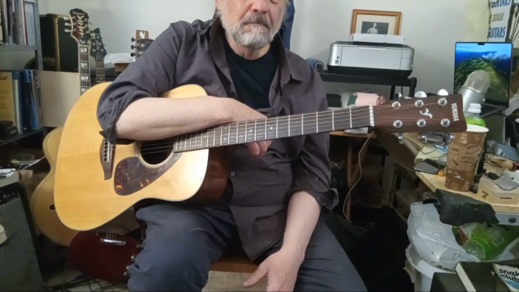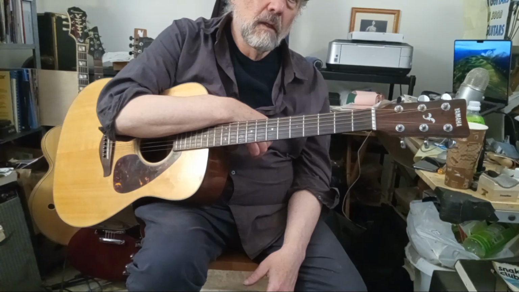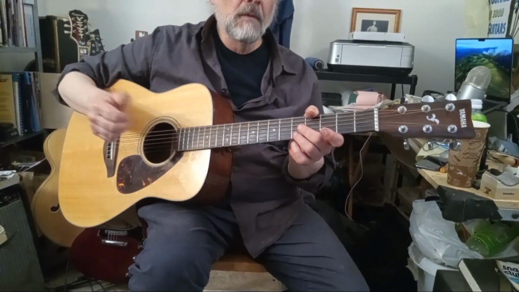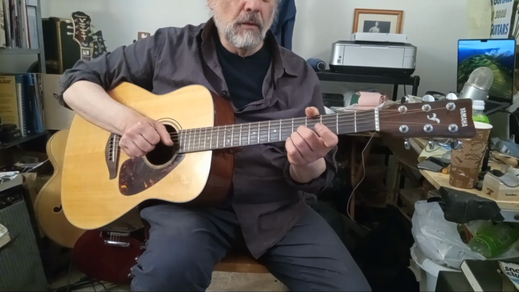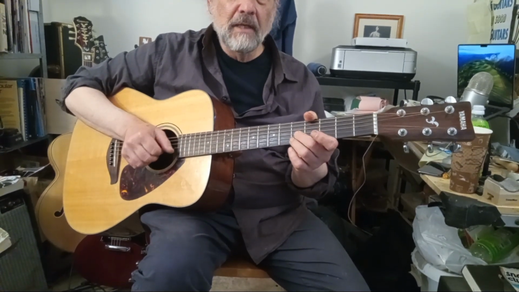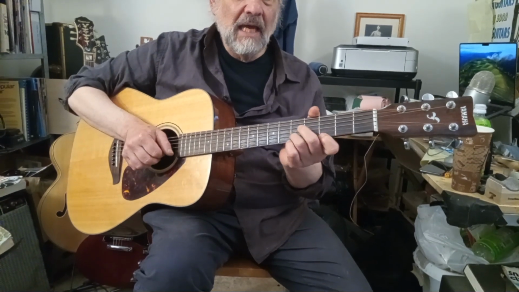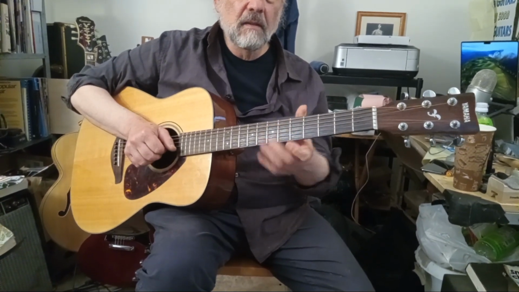Okay. Now spreading up to the other strings. Now extending from the major third on the third rail. Anytime you have a major third on the third rail, the shapes will be symmetrical.